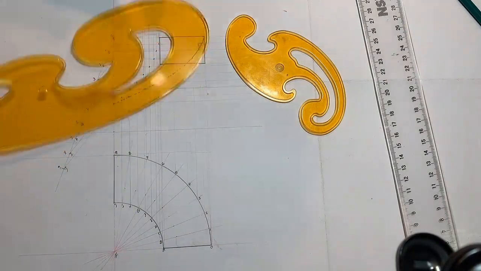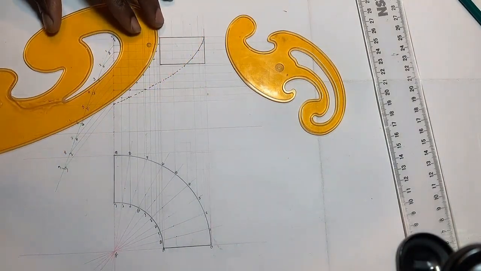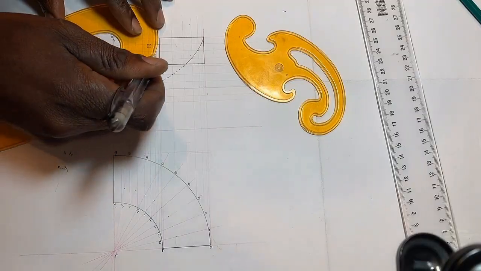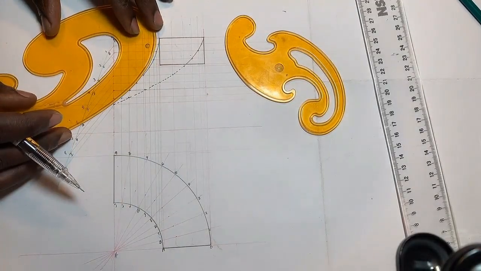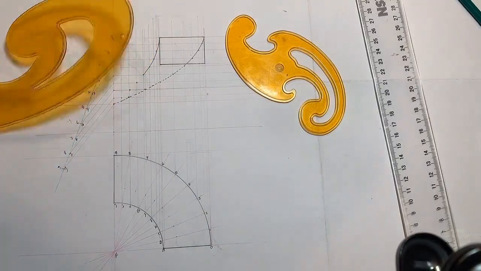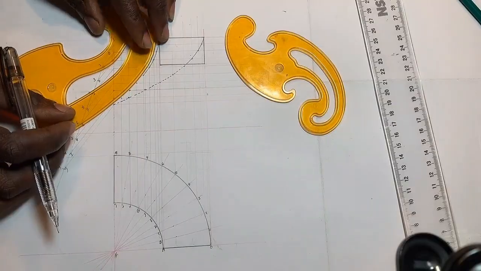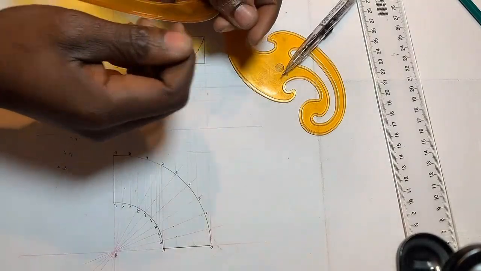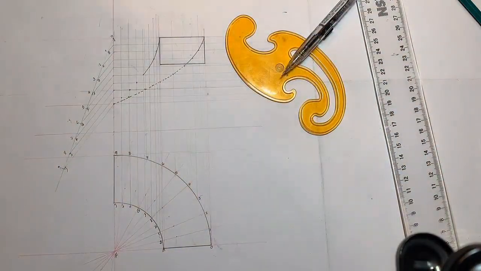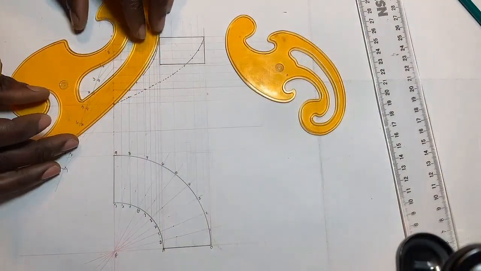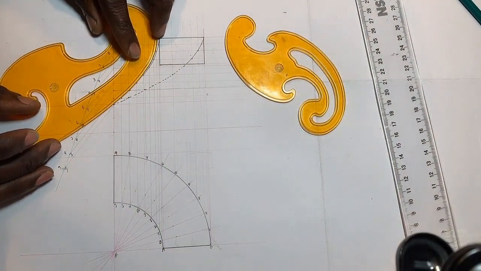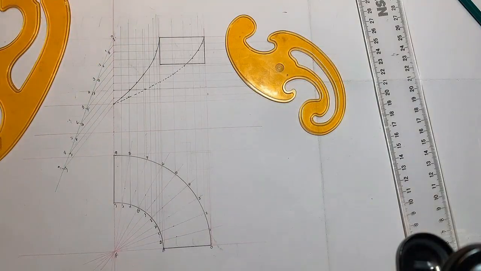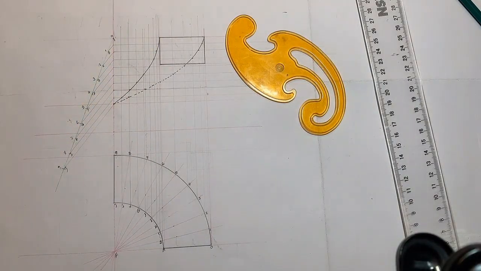So you will draw with this one. It's going to be like this. There you go, up until right here, but it's not straight here. I have to try to sharpen it here. There you go. That's how you do it. Simple, straightforward.